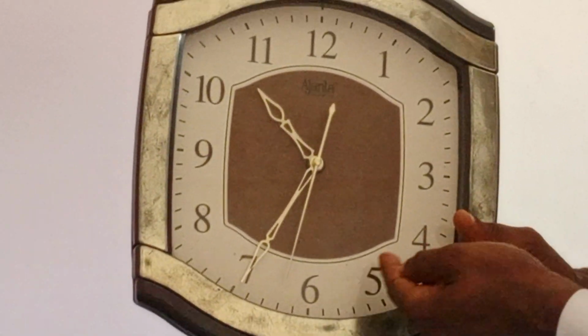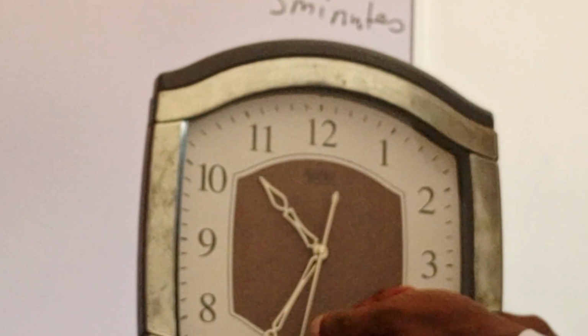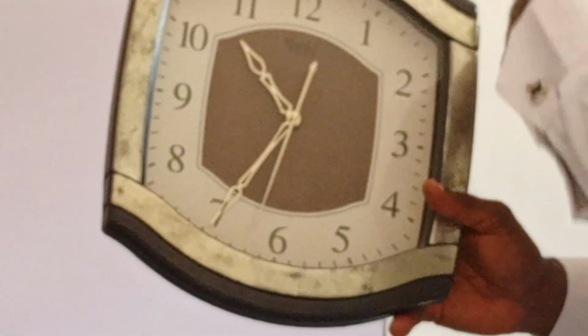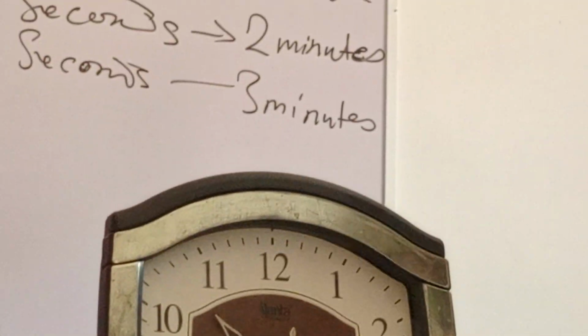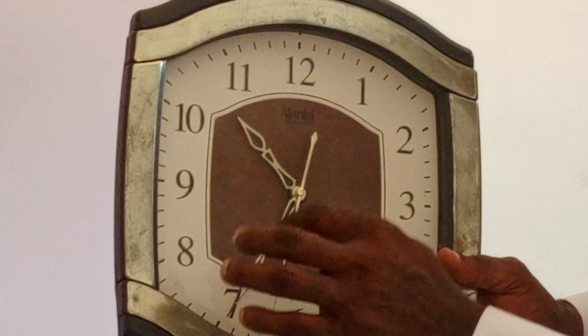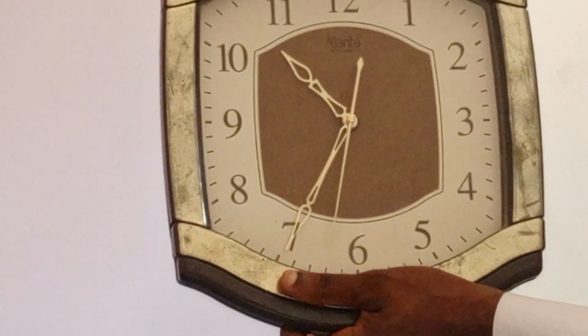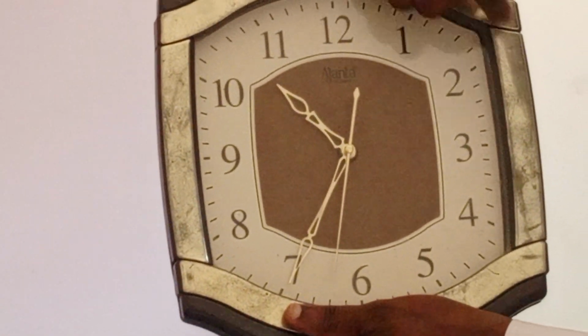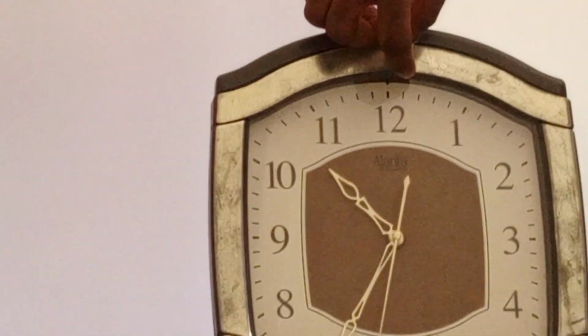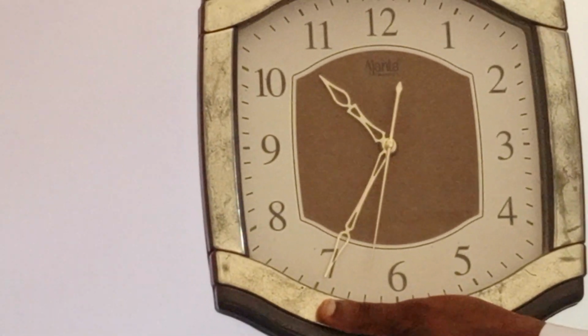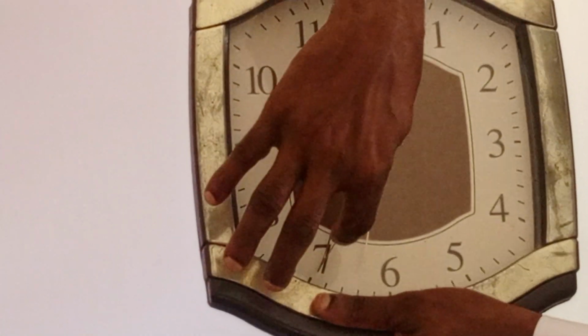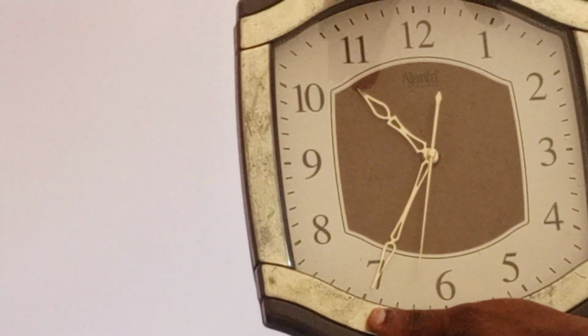So we don't say 35 minutes past 10. Rather, we say 25 minutes to 11. So how do we get the 25? We do 60 because the whole is 60. This mark from 12, this little mark back to this mark is 60. So we do 60 minus 35.